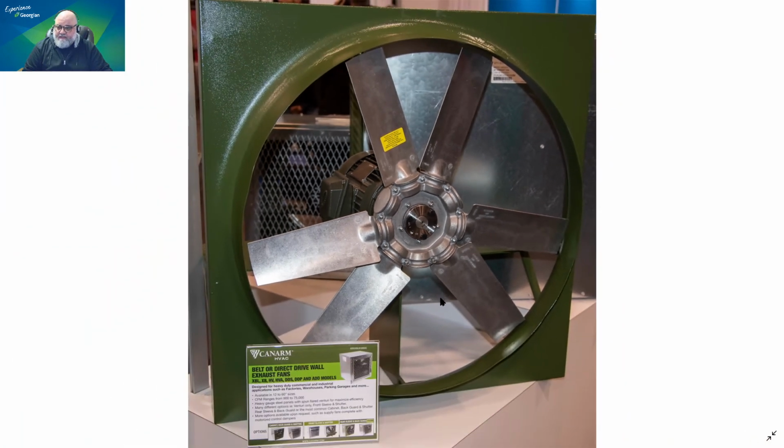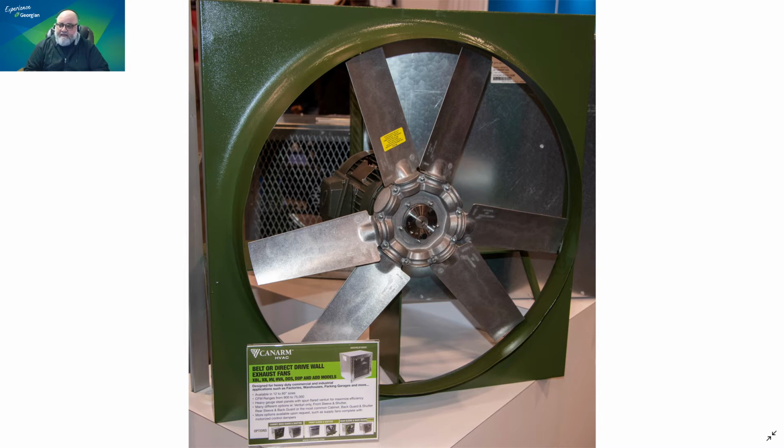This particular fan blade hub can accommodate three blades, or you can have six, as in this example, two here, two here, and two here, or you can even add a third group, so they become nine blades.